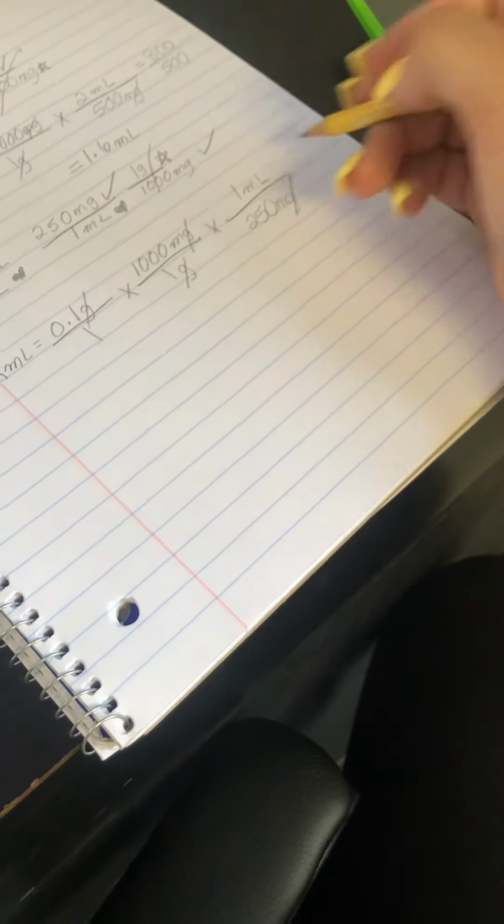And then so you multiply across. So it's 0.1.